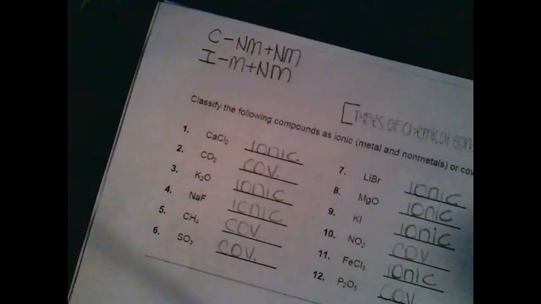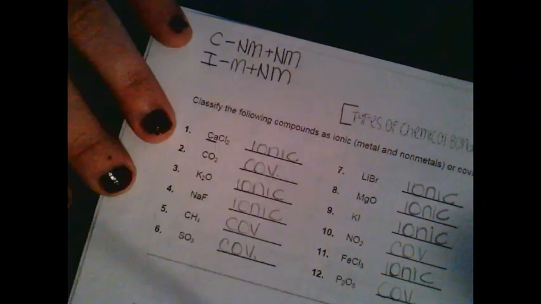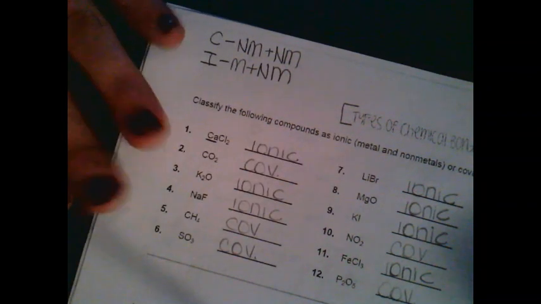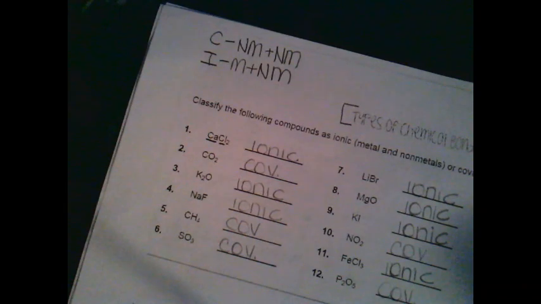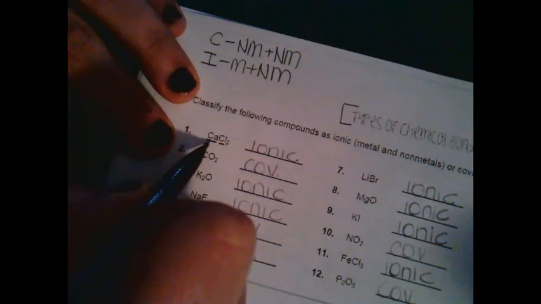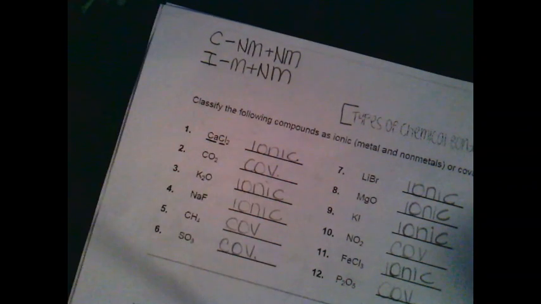So this is about looking up on the periodic table and determining whether or not this atom is a metal, which it is, and this atom is a non-metal. So anytime you have a metal and a non-metal together, you know that it is an ionic bond. You know that it has some type of charge, okay?